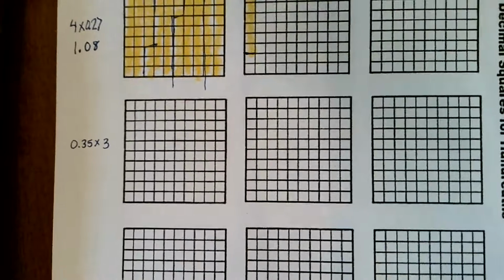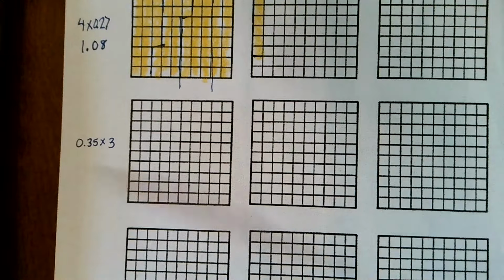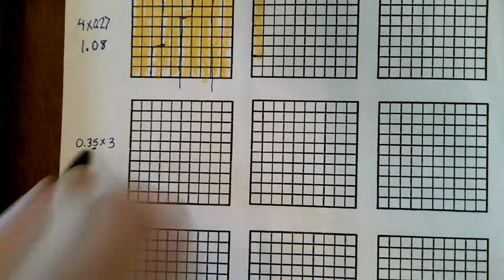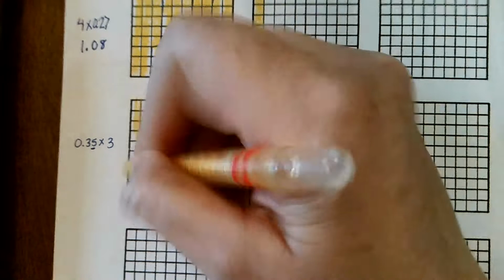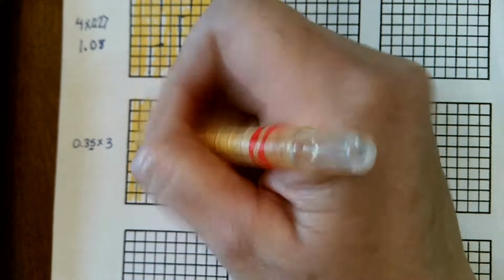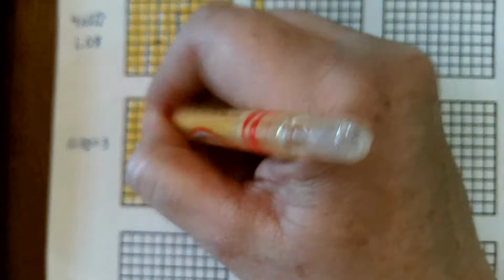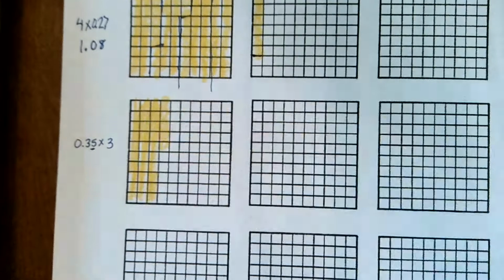All right, so now I'm going to do the same thing with this one. This is going to be a little bit easier because it's a 5, which means we're going to be able to split it a little bit better. Okay, so I'm going to do 30. 1, 2, 3, and then the 5, 1, 2, 3, 4, 5.